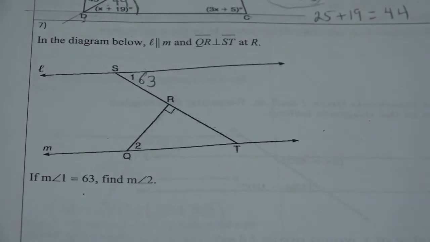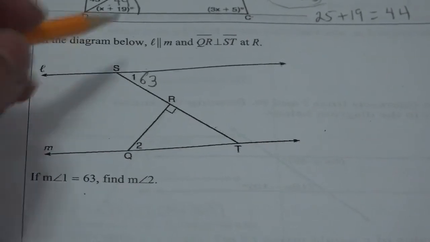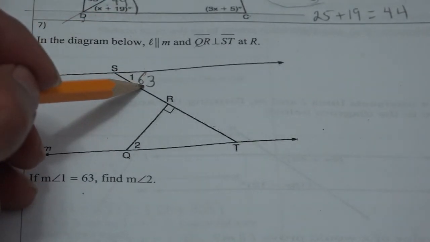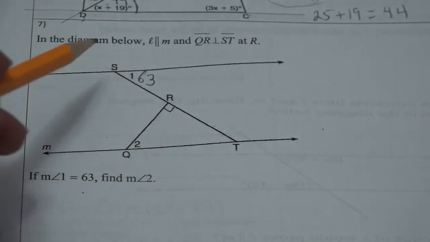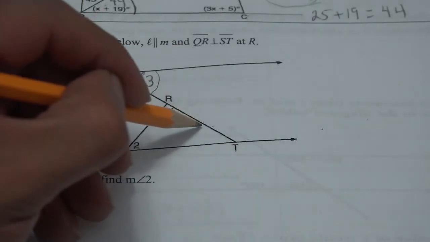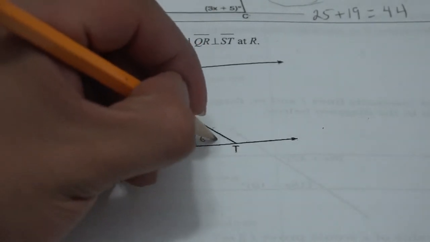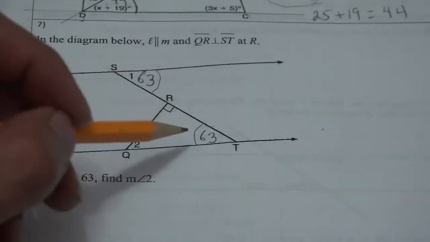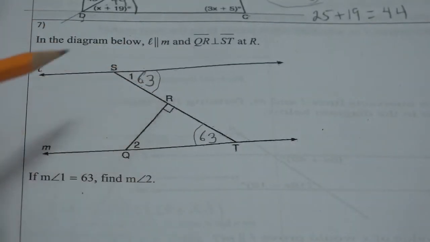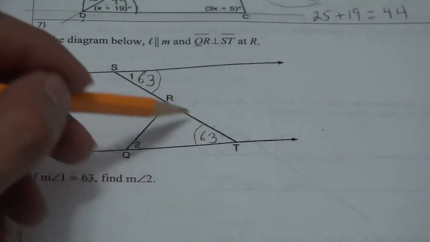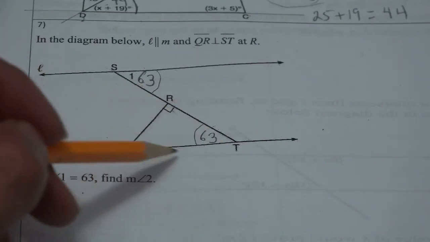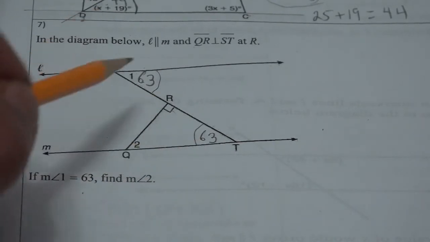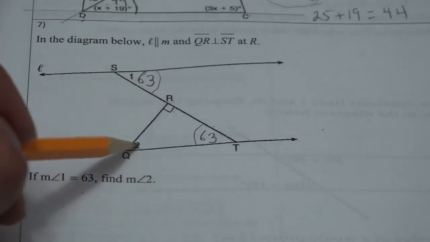Well, let me use my skills. This is 63. This is a transversal. If this is 63, these are alternate interior angles. Therefore, this is also 63. Now look at this. I have 63 and I also have a 90-degree angle right here. So I have 153 degrees here. If you have 153 degrees and you know how many degrees are in a triangle, 180, take 153 from 180 and you get your answer.